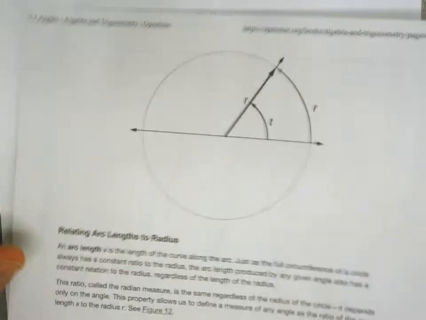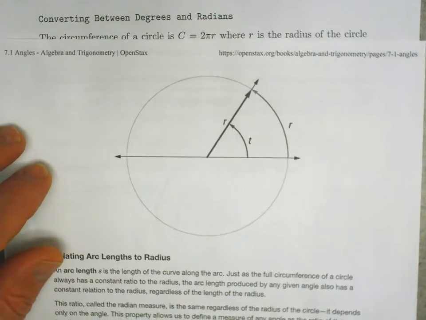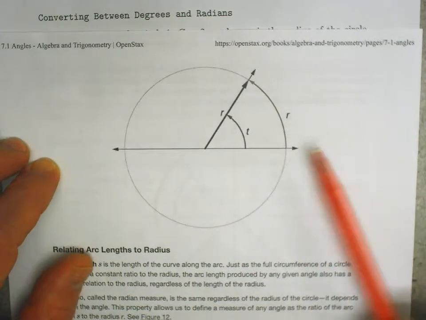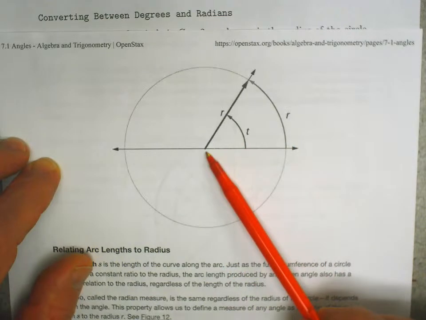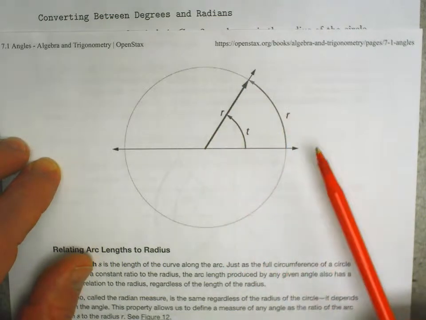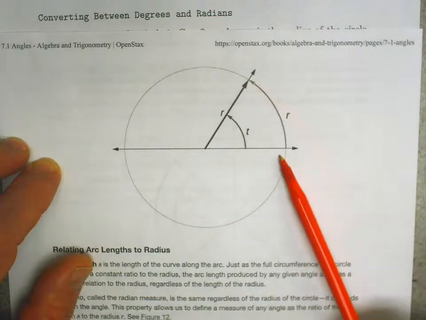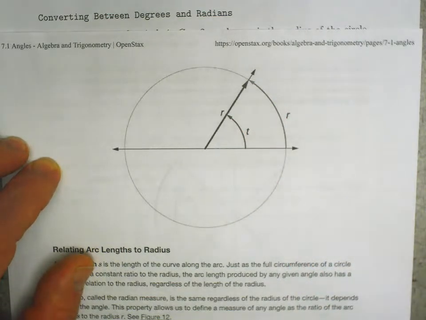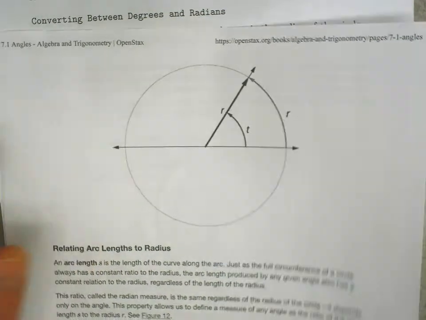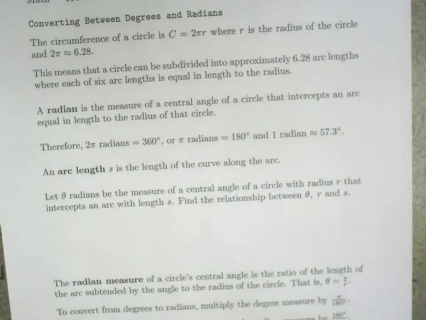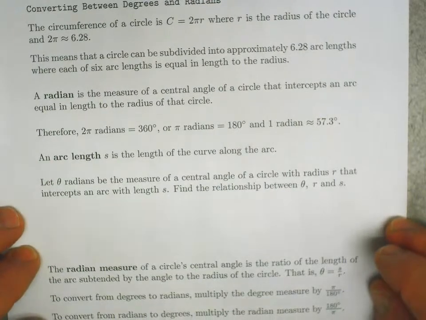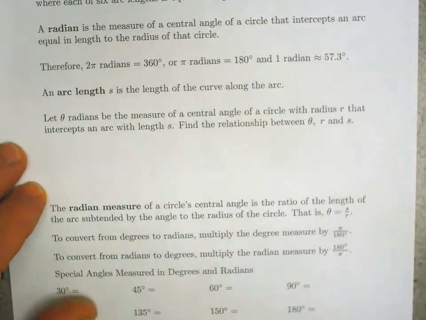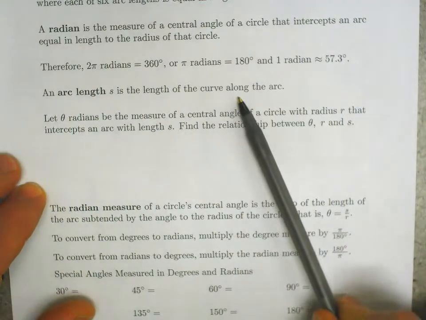Okay, one other picture, which is essentially what I was showing a second ago. So in this picture, the radius of the circle is r, the arc length is r, and so the radian measure of that angle is 1. That's 1 radian. Okay, moving along. The arc length S is the length of the curve along the arc.